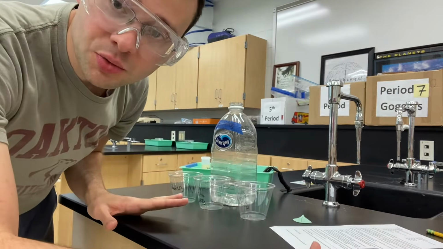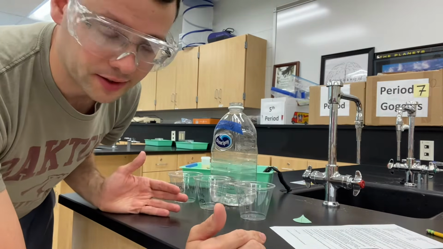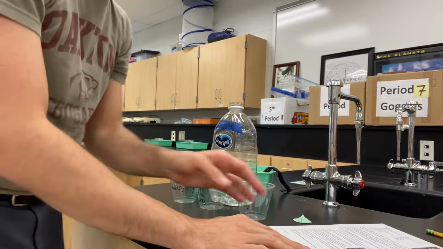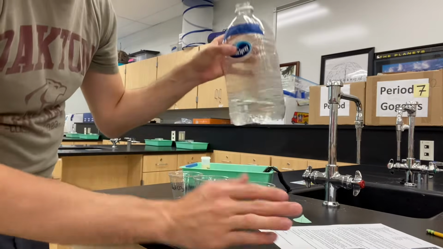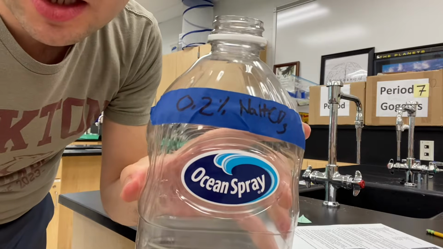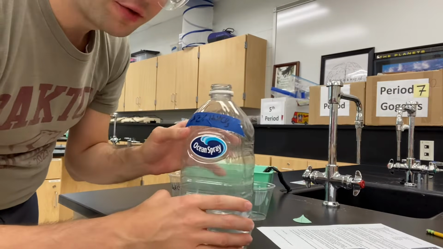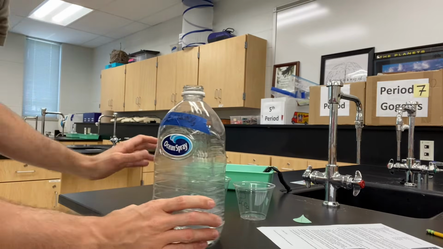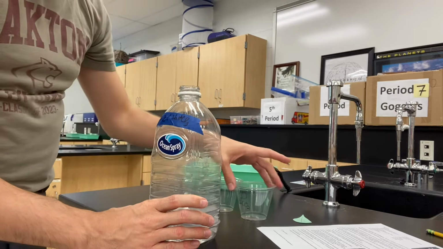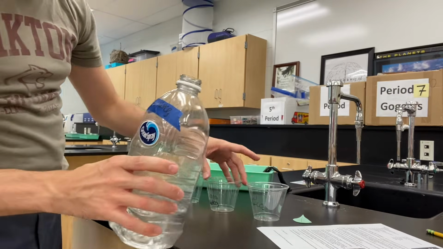All right, what I'm going to show you here is the main setup that you will then modify depending on which independent variable you get assigned. The basic setup is that you will have these containers of bicarbonate. We are going to use a 0.2% sodium bicarbonate solution, and those are already labeled for you at your lab benches.